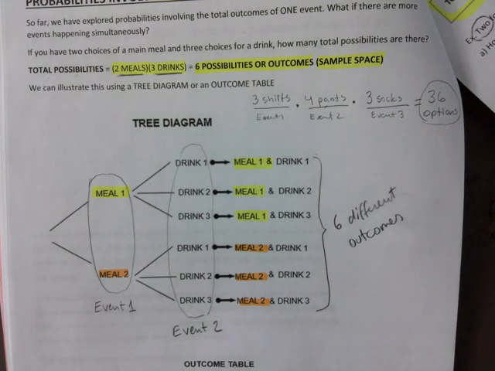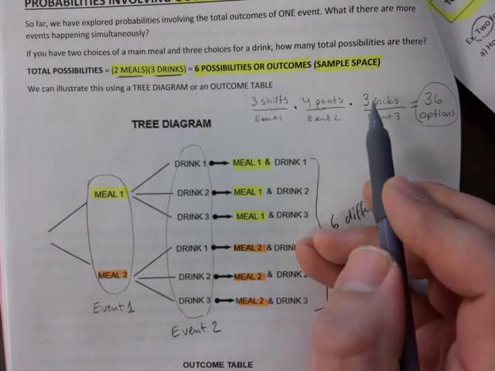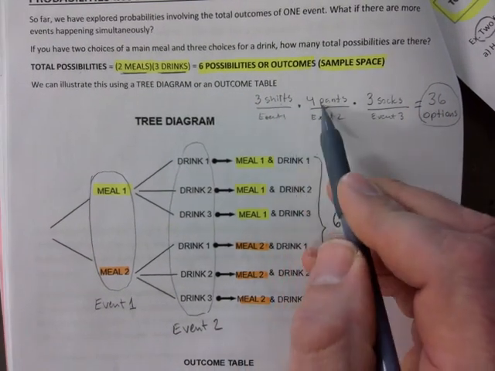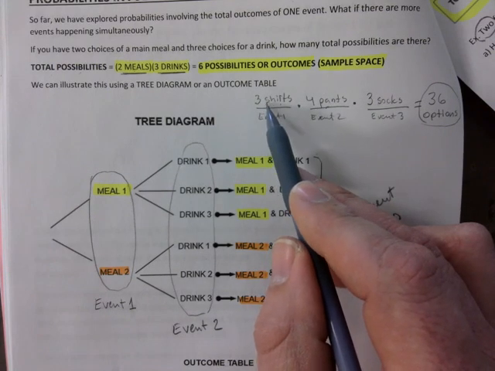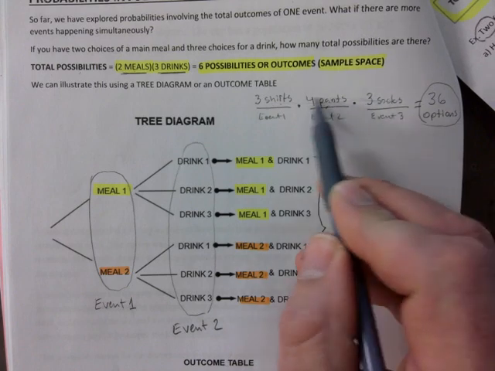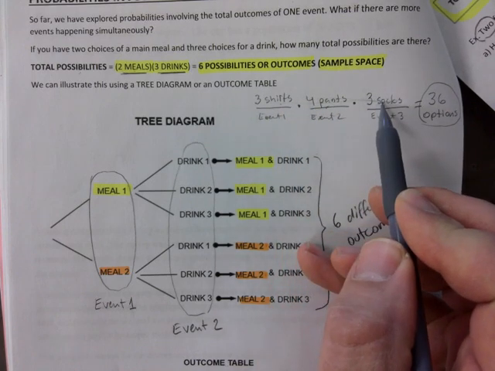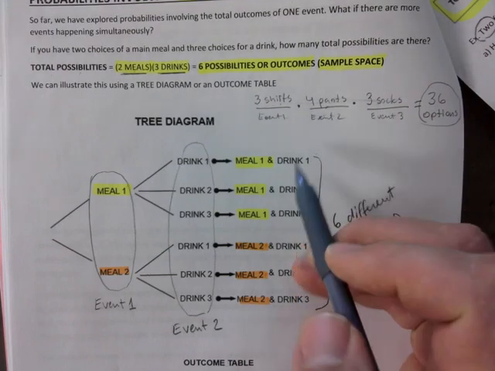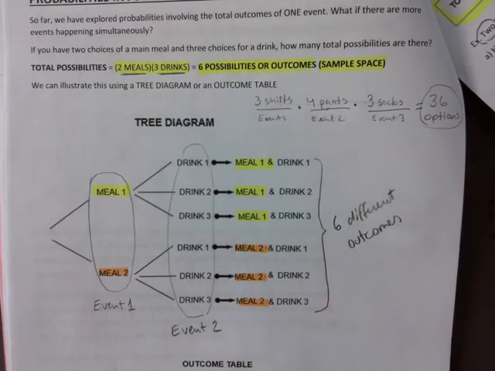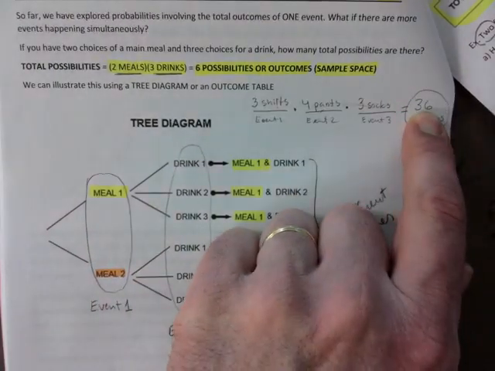If anything, I might make it a bonus on the test. But just understand this concept here. You multiply the options for each event because the idea is I need all 3 of these to happen at the same time every single time. I need a shirt, I need a pair of pants, and I need a pair of socks. So 36 different outcomes there.